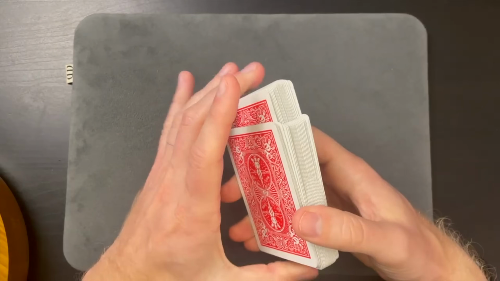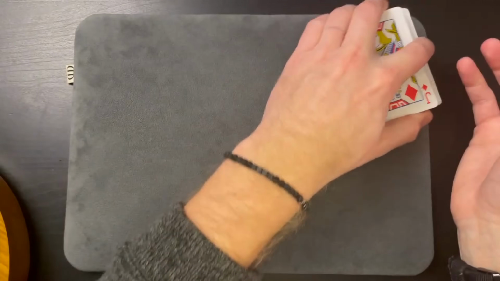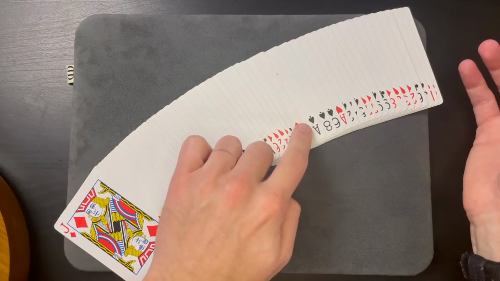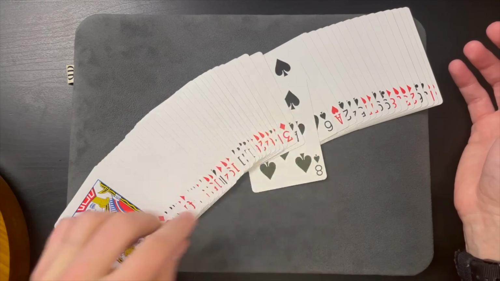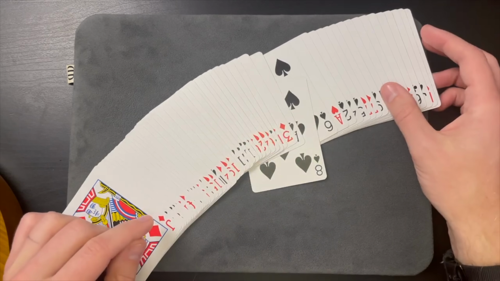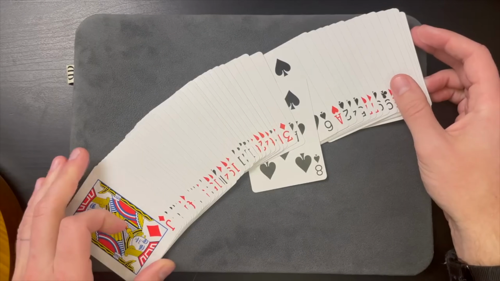The reason is any true shuffle would risk the key card being separated from the selection. So let's see if it did this time. It may or may not, but we had the 6 of spades and the ace of spades. See, look now, the 8 of spades got in the middle of the 2 of them. So if you do a true shuffle of a deck of cards, you're always running that risk.